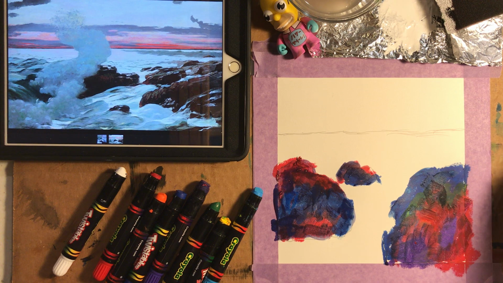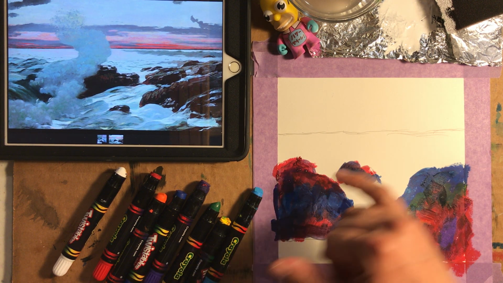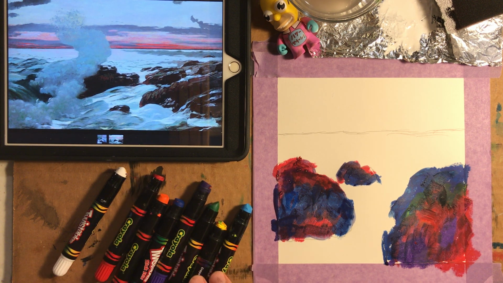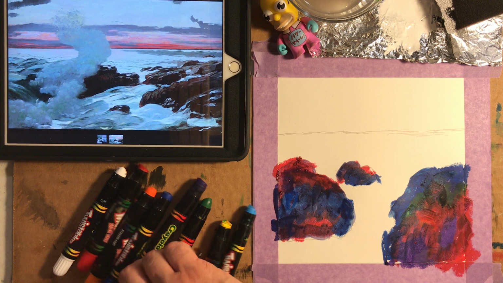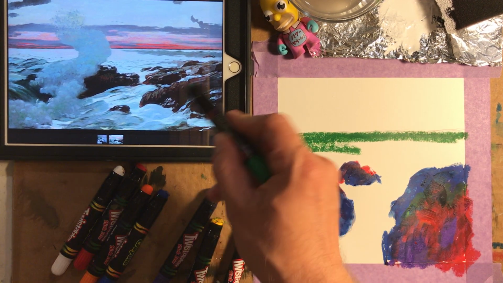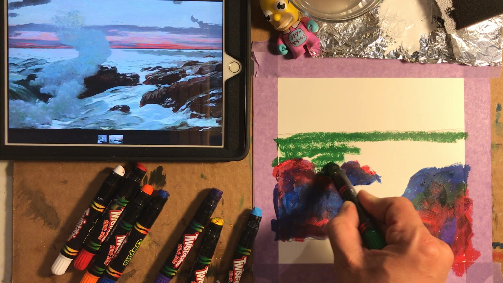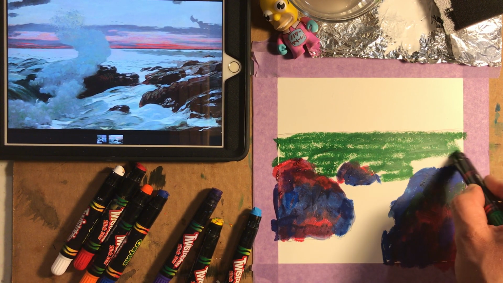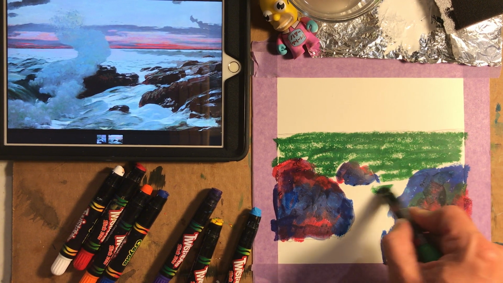Okay, next I have to fill in my water, right? Remember I said not your typical blue water here. I've painted water and drawn water a million times blue, so let's start with a different color. Winslow Homer, he loved green. How do I know this? Well, I didn't read it anywhere. I see it in all of his paintings.